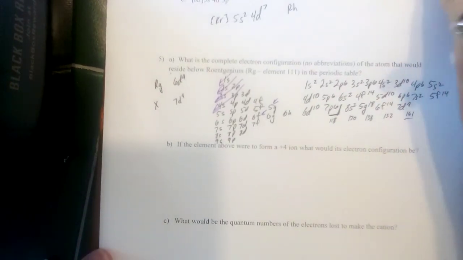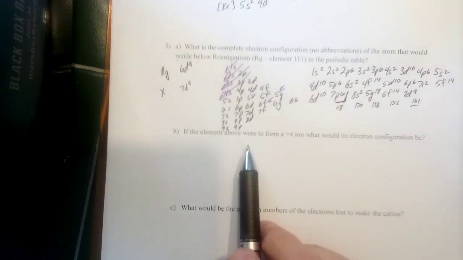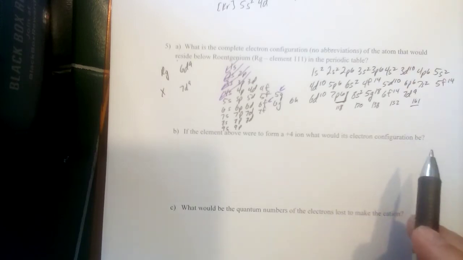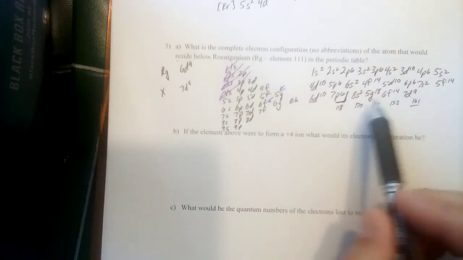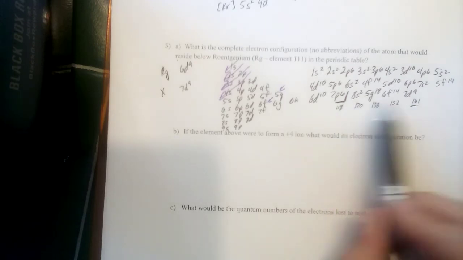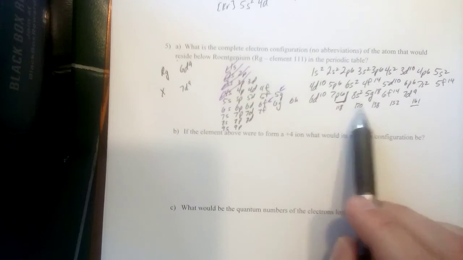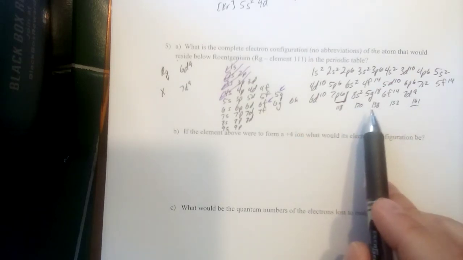All right, that's the electron configuration. Going on to part B. If the element above were to form a +4 ion, what would its electron configuration be? Okay, now a +4 ion, that would mean we're removing 4 electrons. So we've got to take away 4 electrons. Now, nobody knows, of course, what would happen with this element because it doesn't exist. We don't see it represented yet on the periodic table. In fact, it's way away from any of the ones we see.